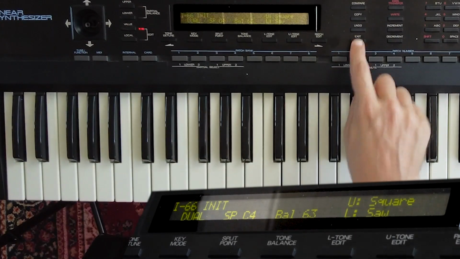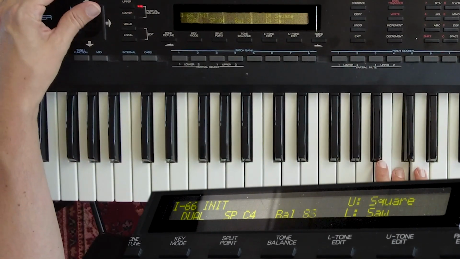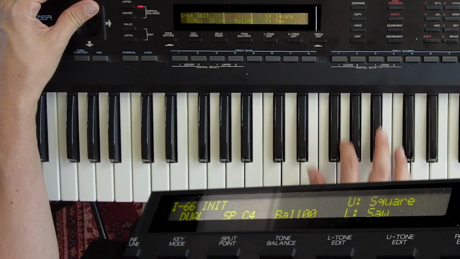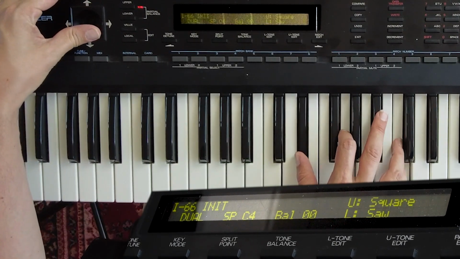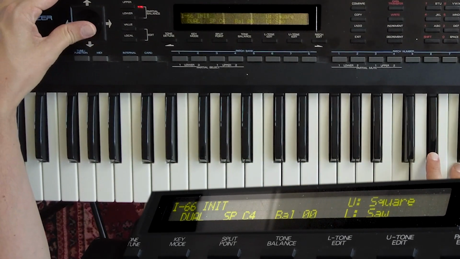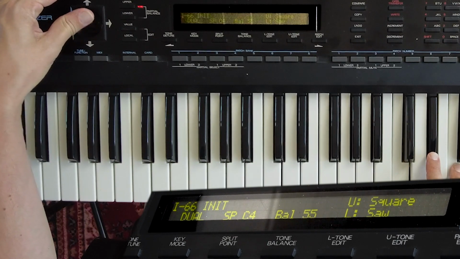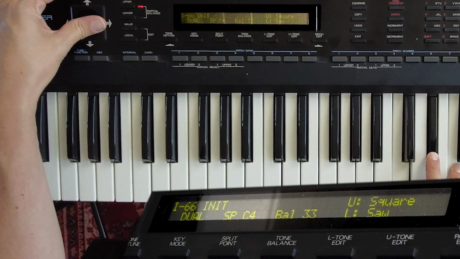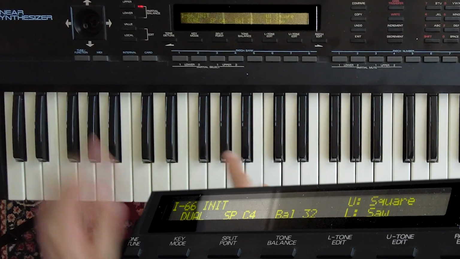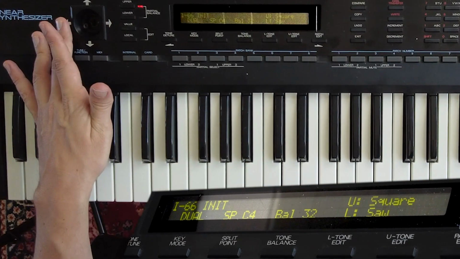Again, by hitting the upper or lower partial balance button, I can not only adjust the balance of the partials with the joystick, but also the balance of upper and lower tone. By moving the joystick up and down, I'm adjusting the tone balance, and by moving it left-right, I'm adjusting the partial balance. Right now, some of the partials are muted though.